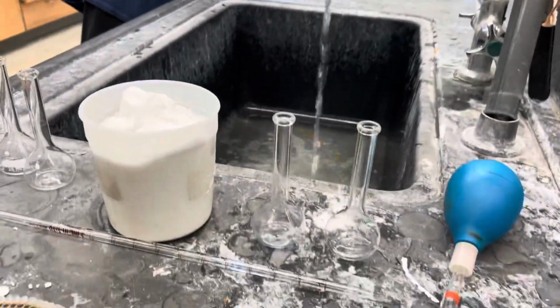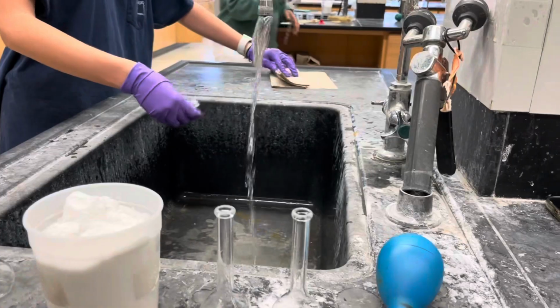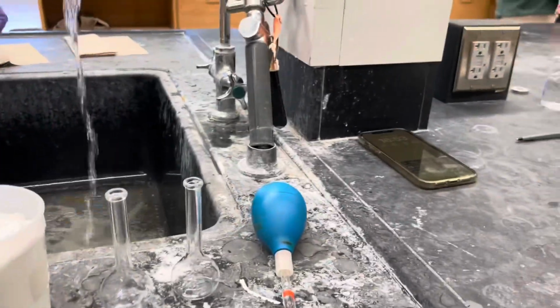Be sure to clean up any volumetric flasks or beakers that you use to contain any of the solutions we used today, and clean up any spills throughout the experiment.